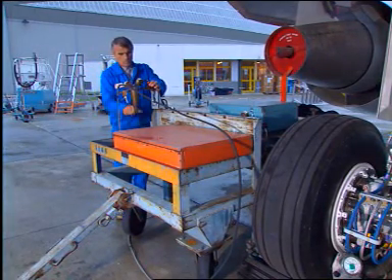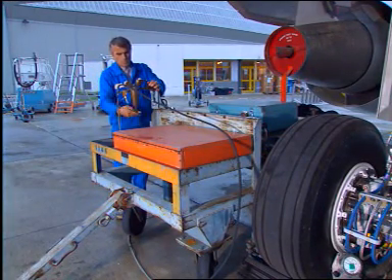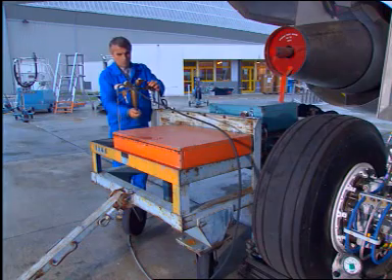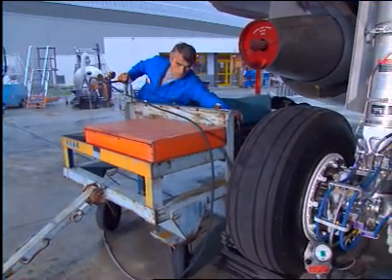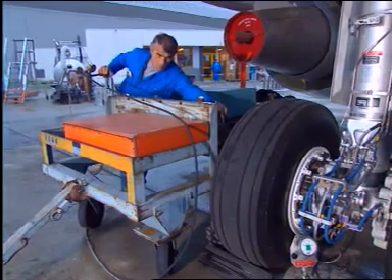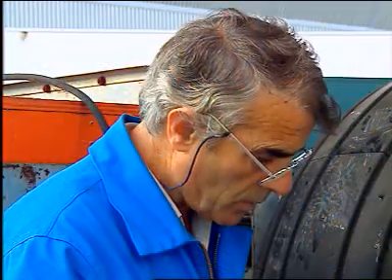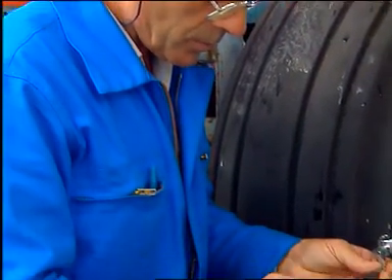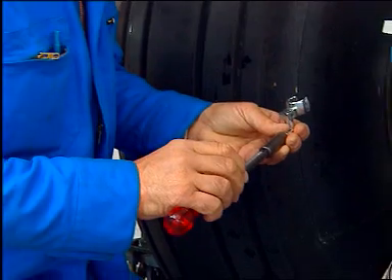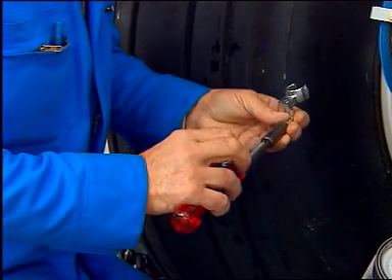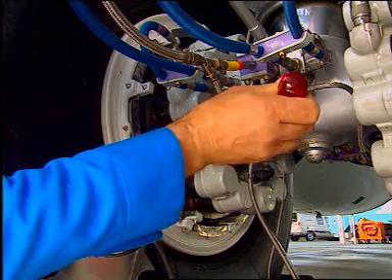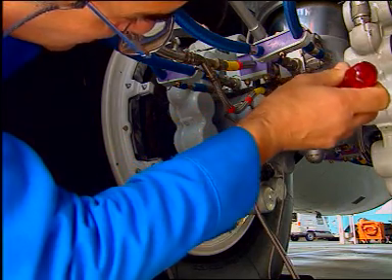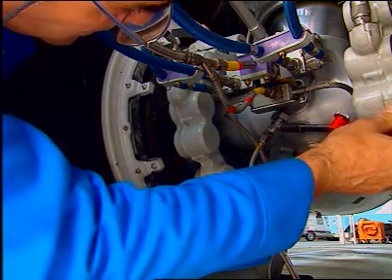Release the nitrogen pressure. On the bottom charging valve, torque the valve to the preset value.